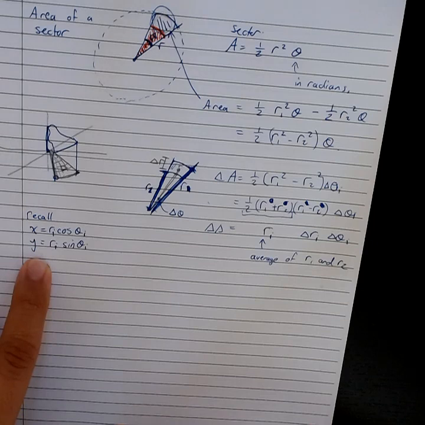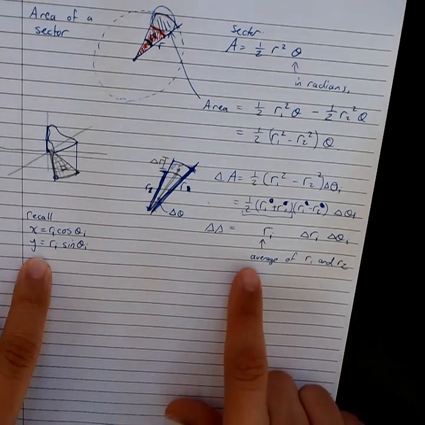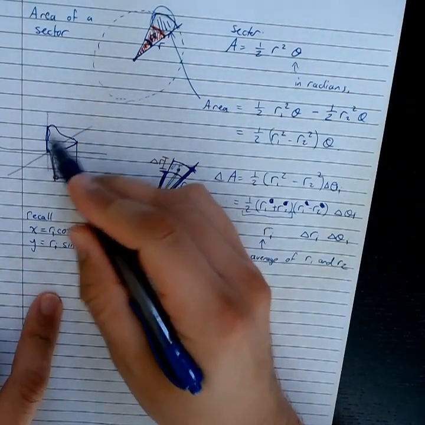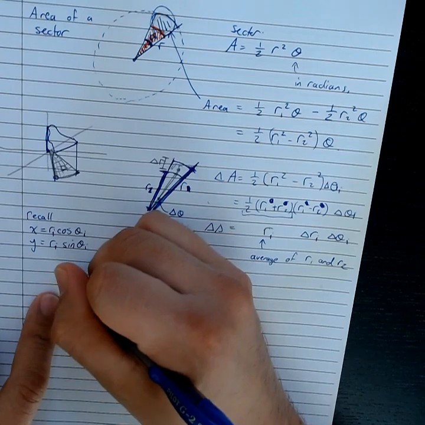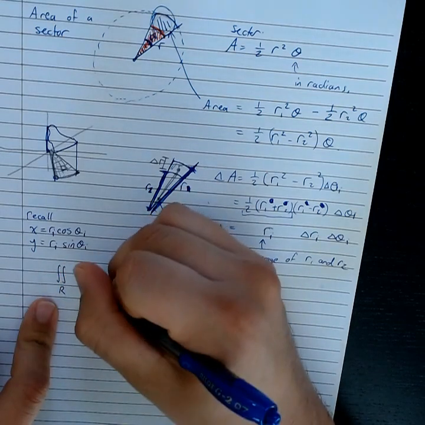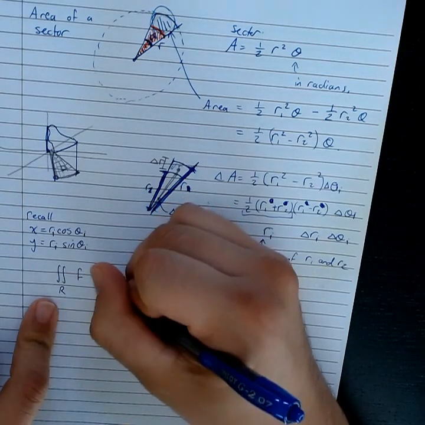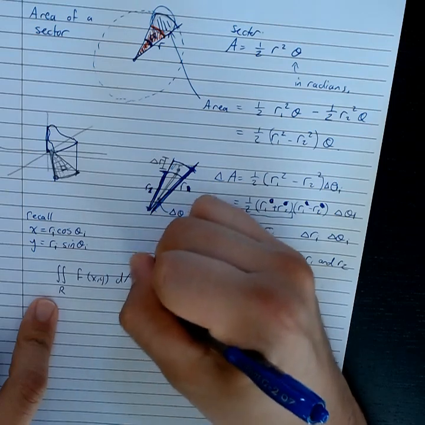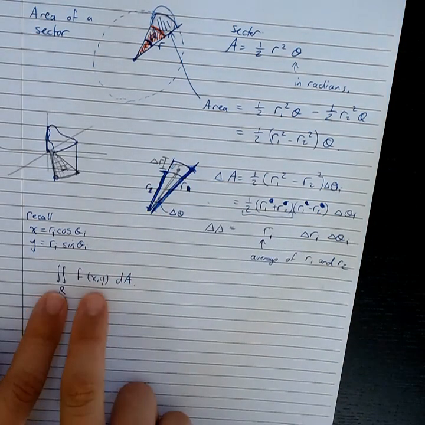Okay, so now what? Well, now I can put this together. Because after all, I know that to describe this solid, I'm using a double integral over a region of f of x comma y dA. And you say, whoa, hold on.